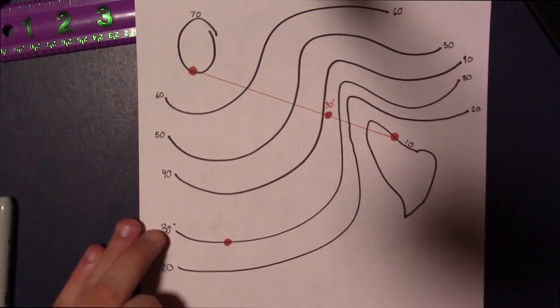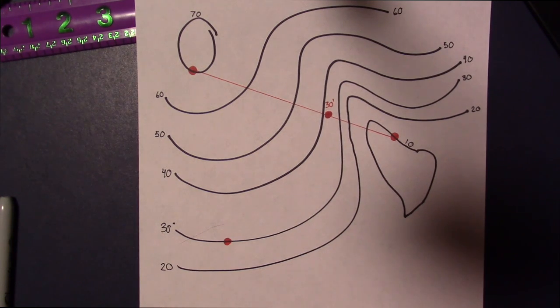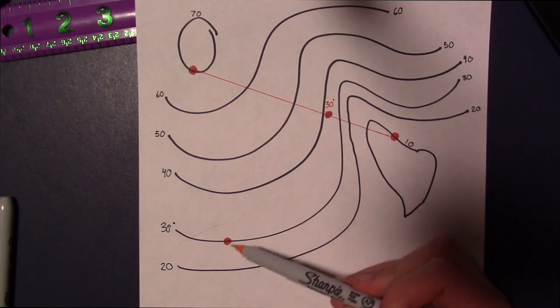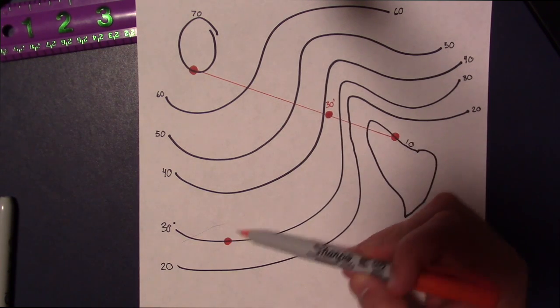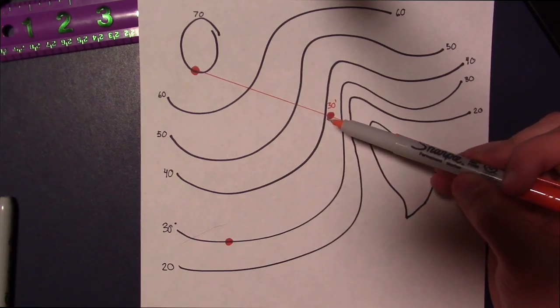And so now what we have recognized is that there are 2 points here with the same elevation, and we can draw a line between the two to represent their strike.